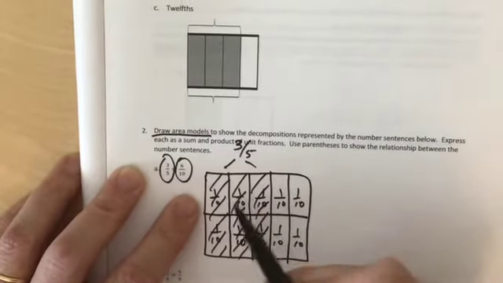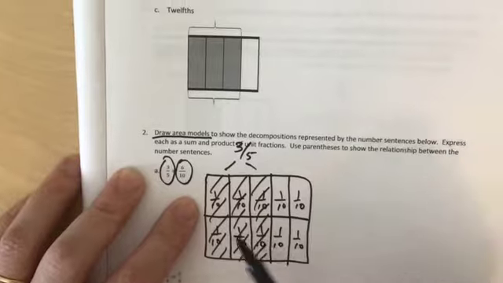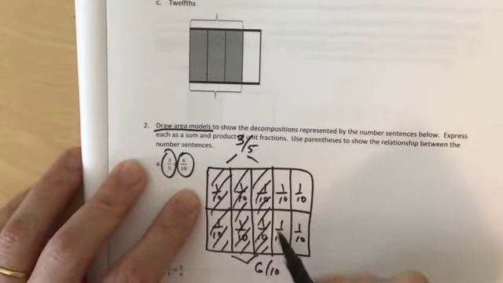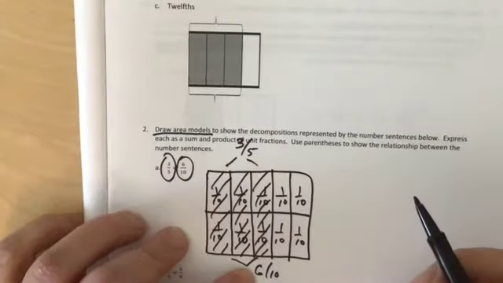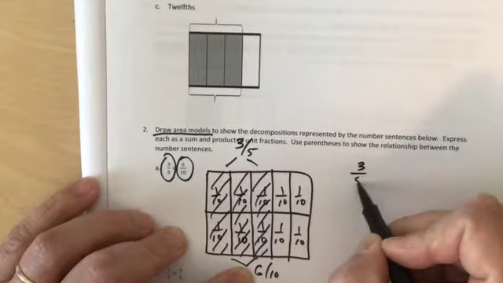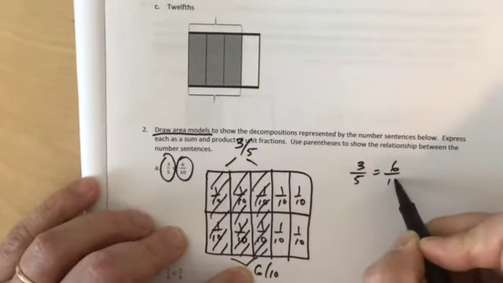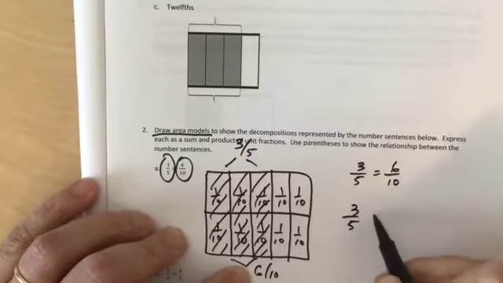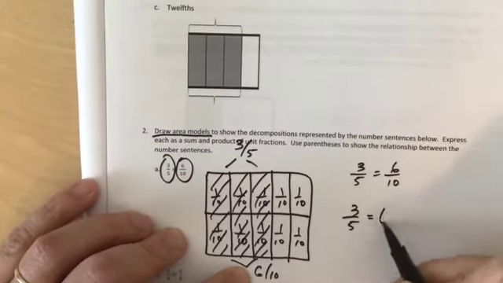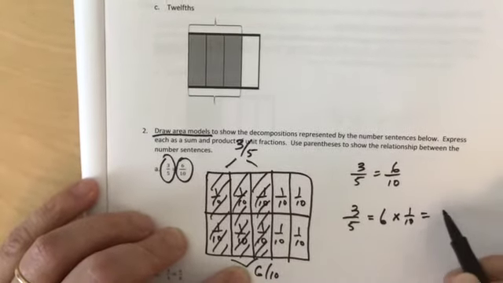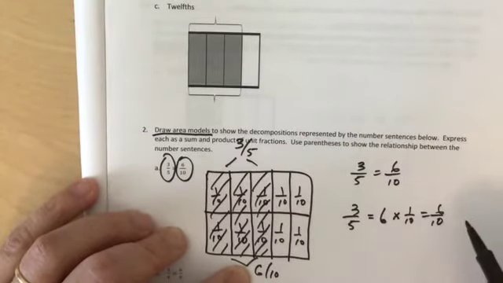And then the shaded area is 1, 2, 3, 4, 5, 6 tenths. So 3/5 is the same as 6 tenths. And we'll write it as an equivalence. 3/5 equals 6 tenths. And as a multiplication sentence, 3/5 equals 6 times 1/10, which equals 6 tenths.